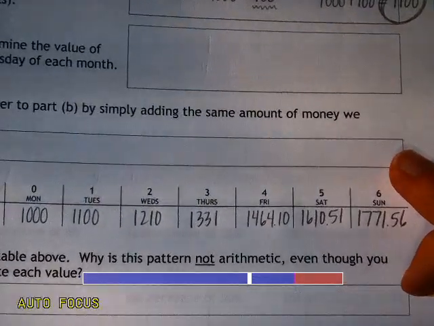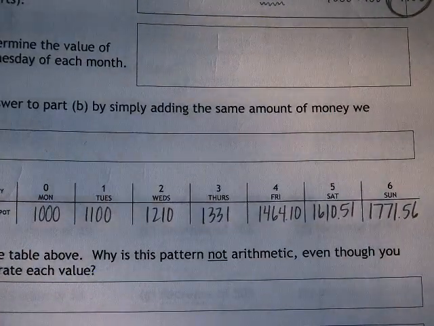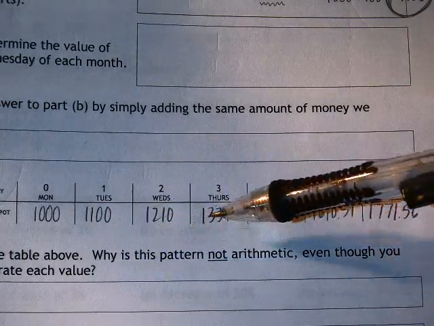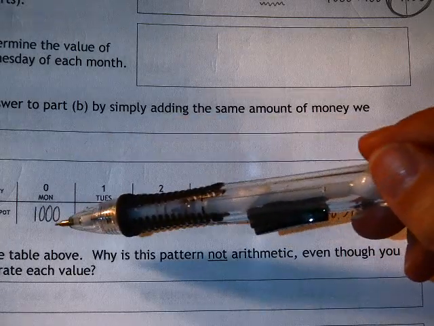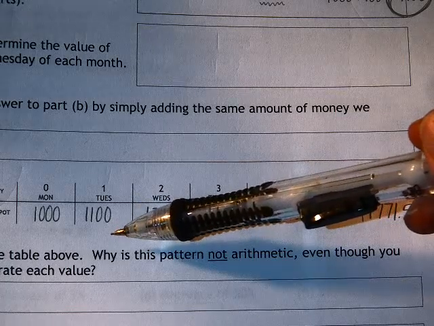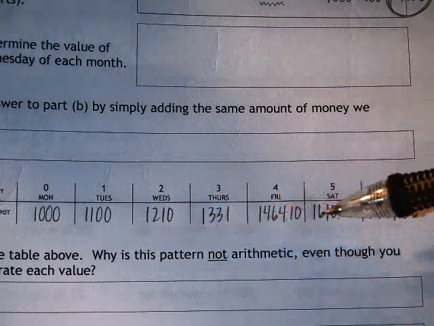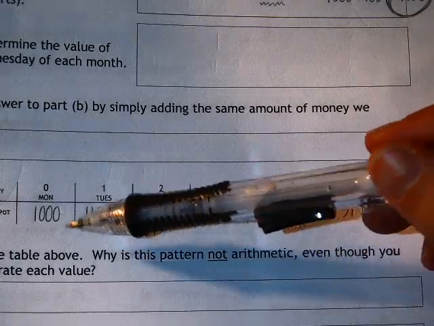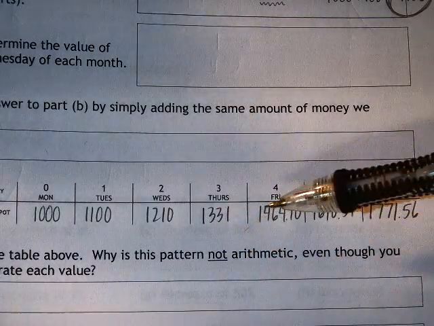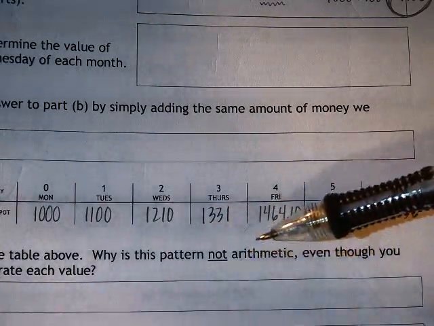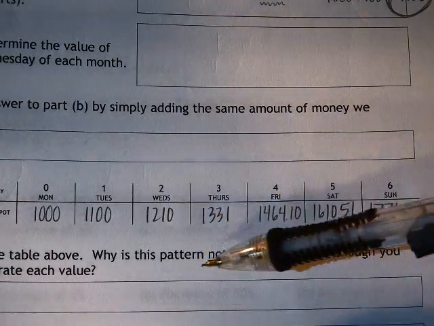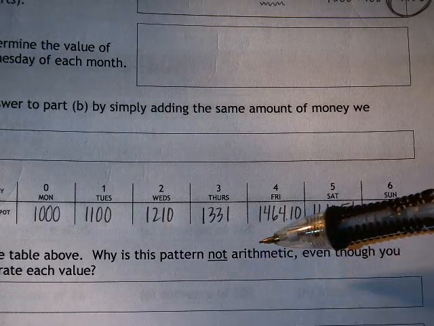If you look carefully, the definition of arithmetic that hopefully you'll start to think about as you look at your numbers is that arithmetic sequences grow by the same adder each time. So if from Monday to Tuesday it grew by $100, a true arithmetic sequence would keep growing by 100 and 100 and 100, and that's not true here. The sequence grew by 100, but then it grew by 110, and then it grew by another amount, and then another amount. So it's not arithmetic because we're not growing by a consistent dollar amount each day. And for something to be truly arithmetic, its adder has to be consistent through the entire problem.